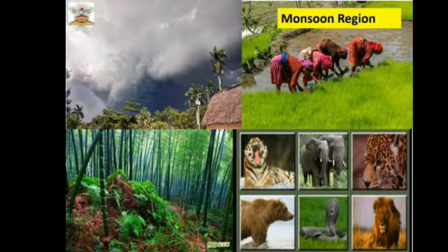What is this region about? Monsoon region. So students, in the monsoon region you will find animals like tigers, lions, wolves, boars, monkeys, peacocks, cuckoos. Mainly, students, you will find domesticated animals. Domesticated animals means those which are used in agriculture like goats, horses, cattle. You can also see the main occupation is agriculture over here.